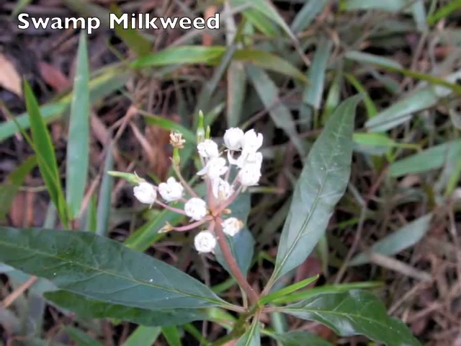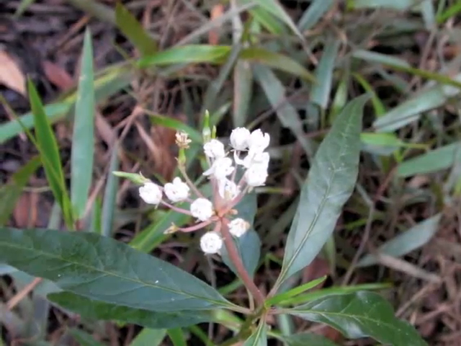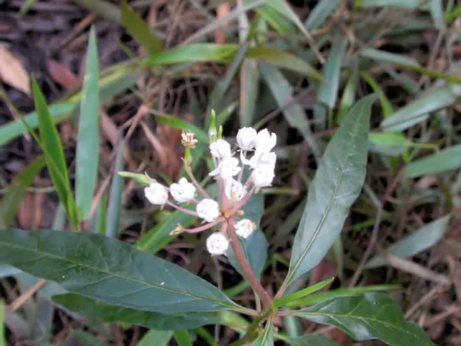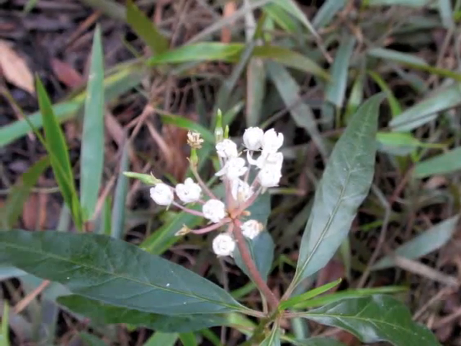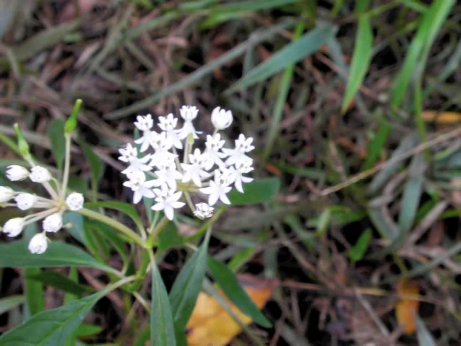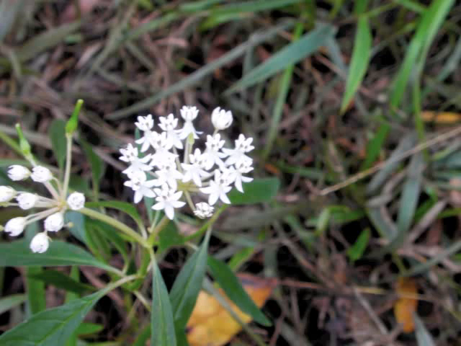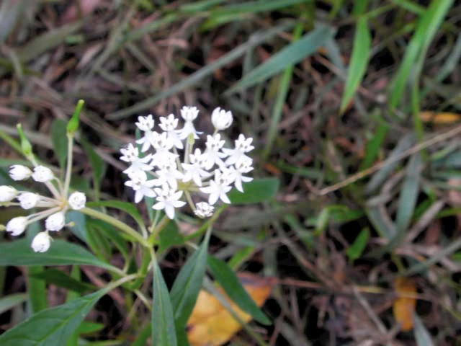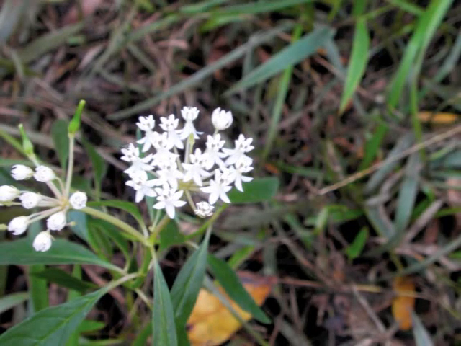Swamp milkweed, a very beautiful flower found within the habitat. In this particular case, the swamp milkweed was blooming up in an area that had recently been plowed by the pigs, so they might have actually done it a bit of a favor. But it's a very small, very close to the ground plant. And like I said, it is a very typical milkweed. You can see the structure of the flowers, the stems, the elongated stems.